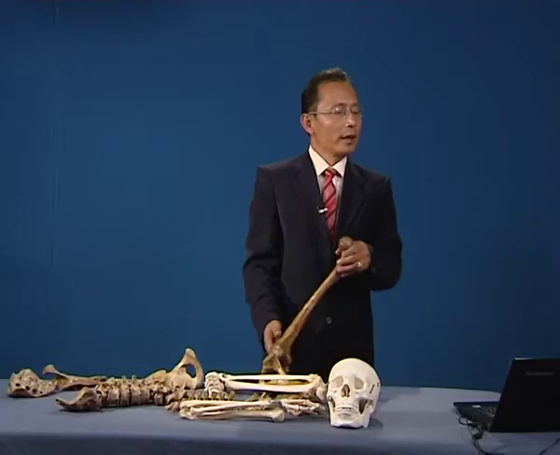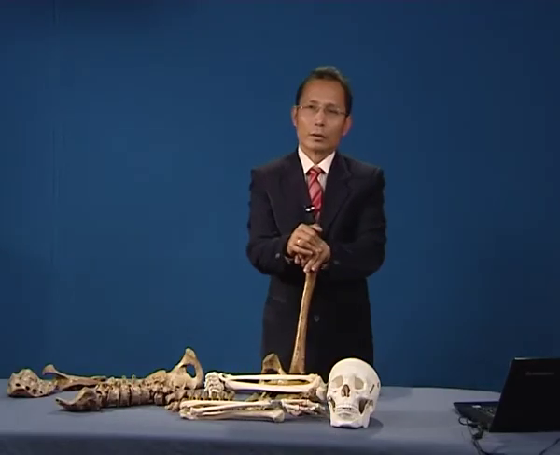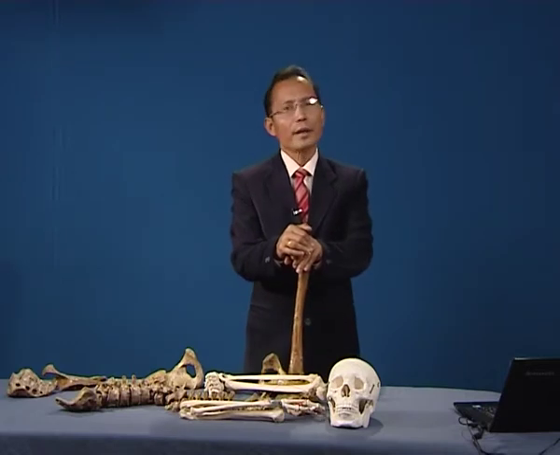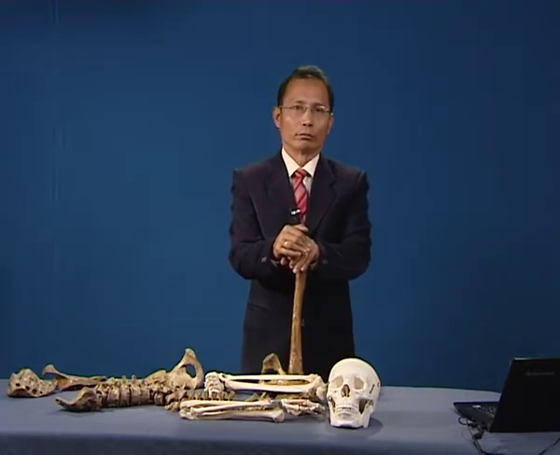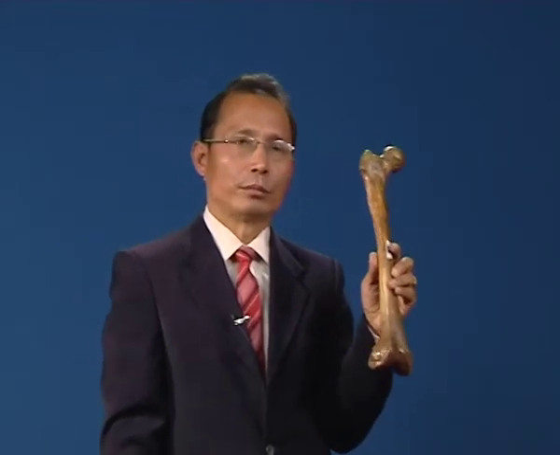Finally, we come to the general types of bone. There are different types of bone. One is the long bone. This is an example of a long bone.